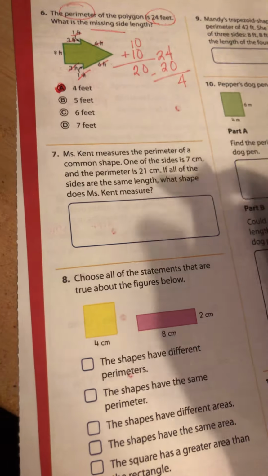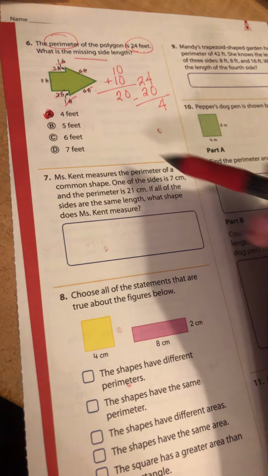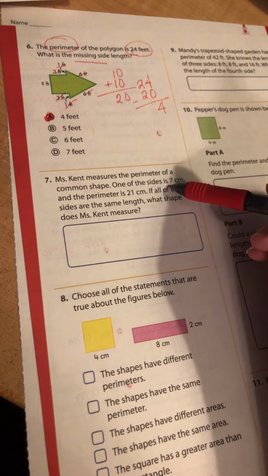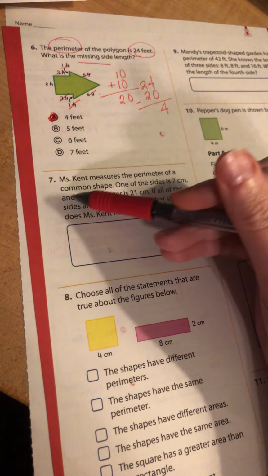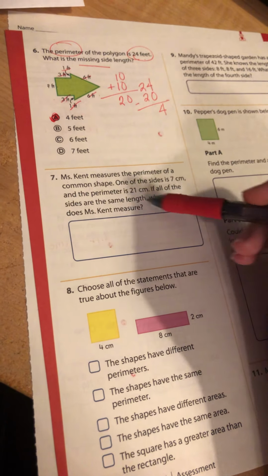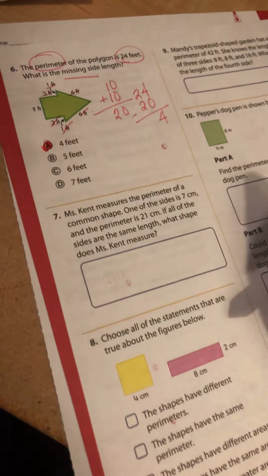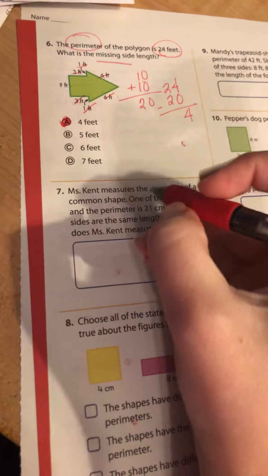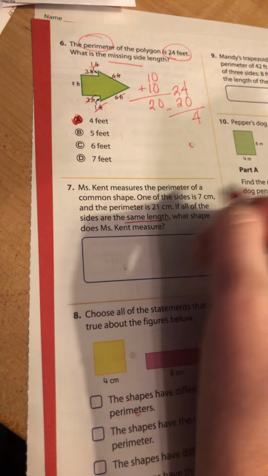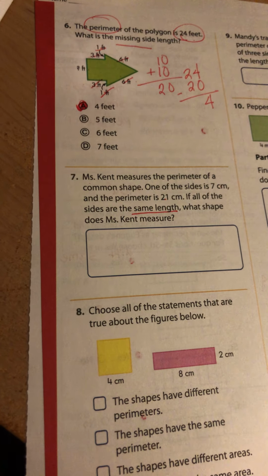Okay, number 7. Miss Kent measures the perimeter of a common shape. One of the sides is 7 centimeters, and the perimeter is 21 centimeters. If all sides are the same length, what shape does Miss Kent measure? All right, so on this one, we're doing same length sides. We have a big number, we have a small number. It's kind of like separating into equal groups.